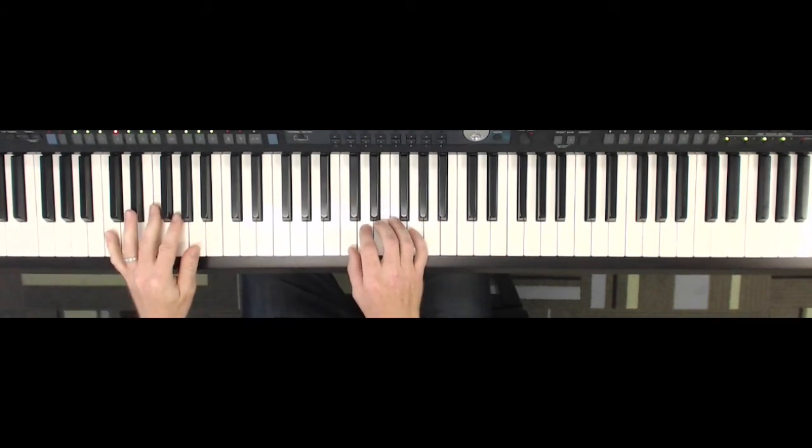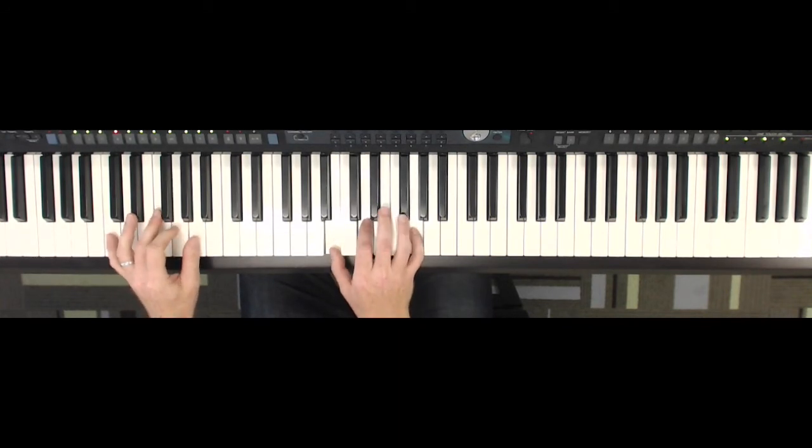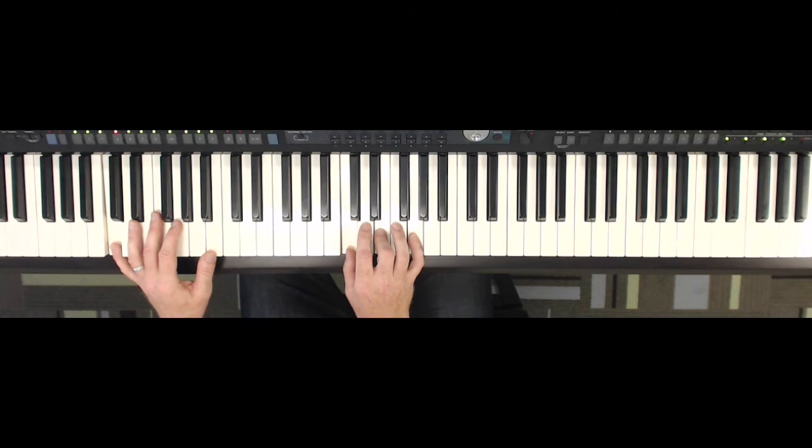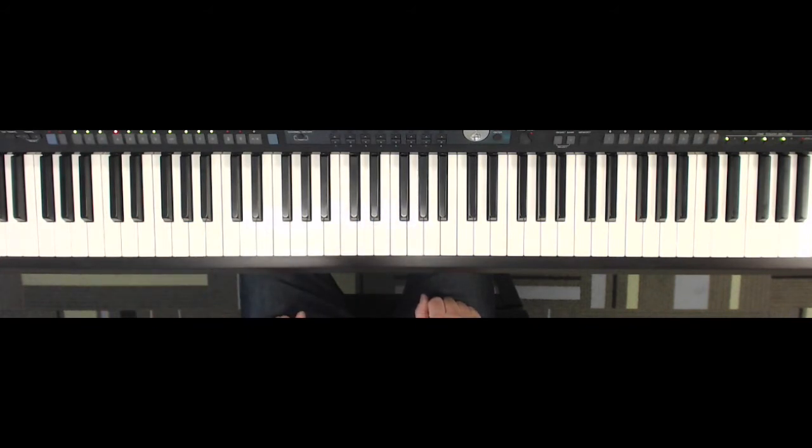Okay, so all together that's 1, 2 and 3, 4, 1, 2 and 3, 4. Okay, so that is the reggae pattern.